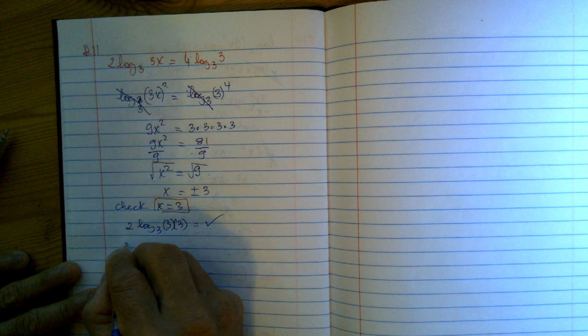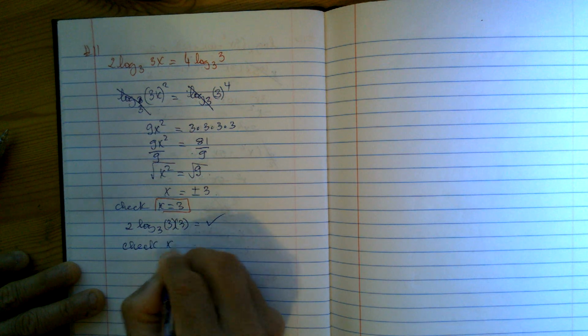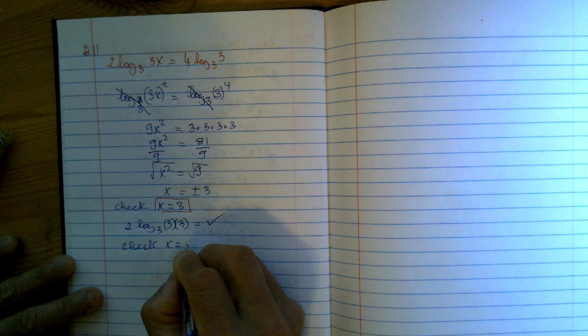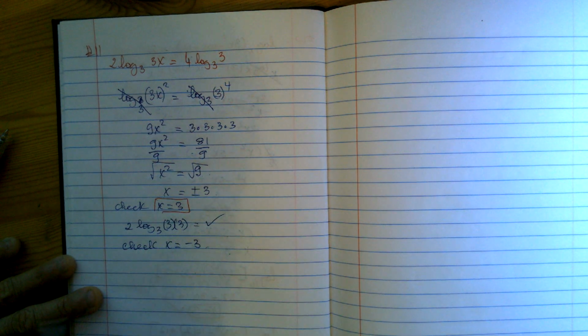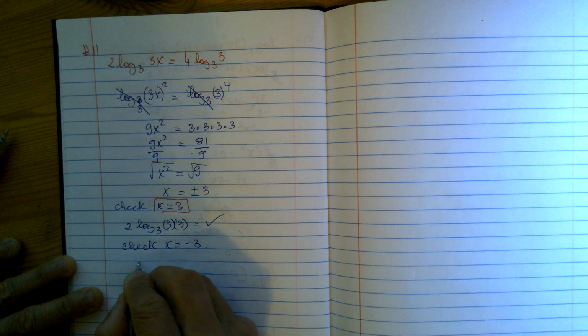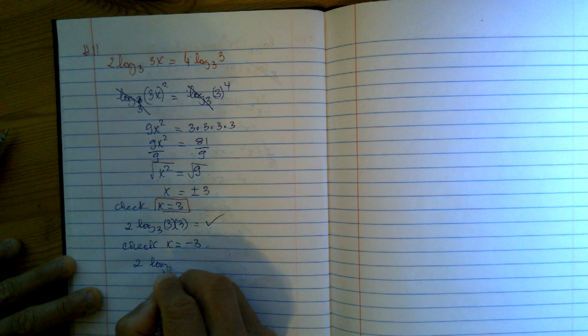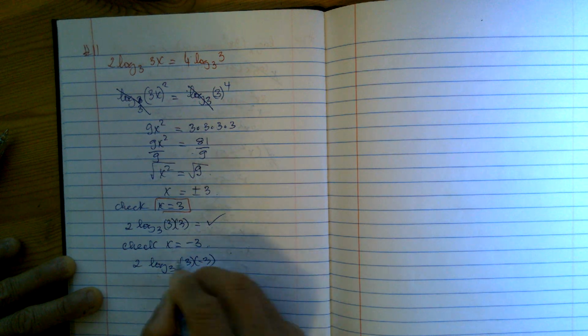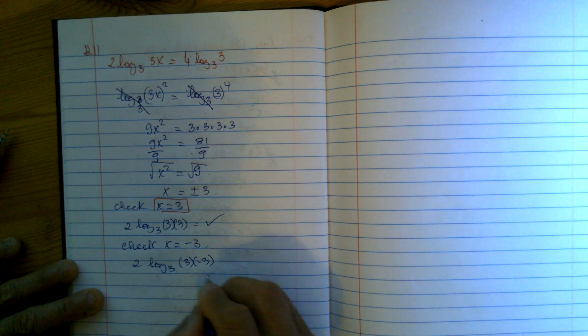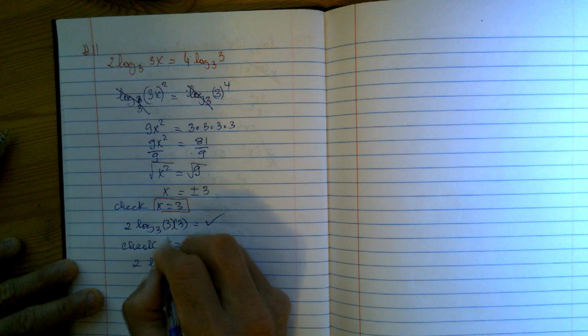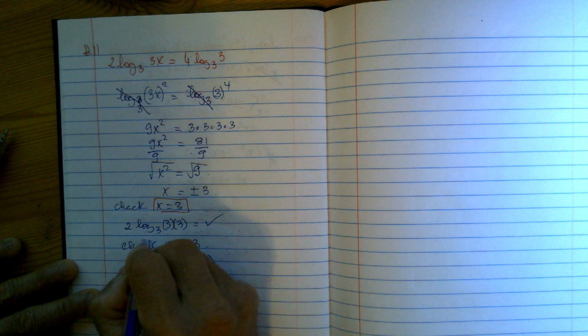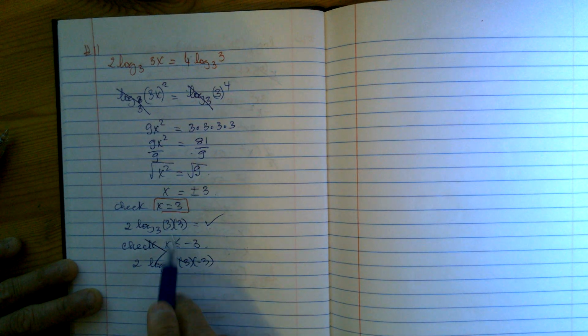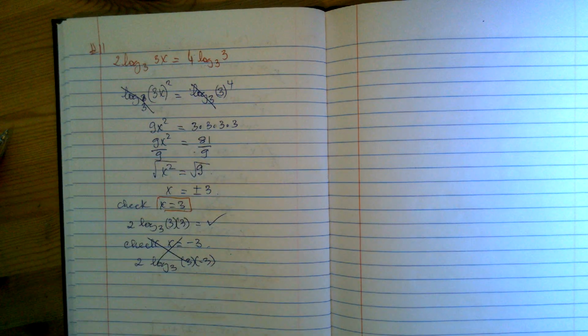Then we need to check when x equals negative 3, and this will not be valid because we see 2 log of 3 times negative 3 will give us a negative number, and this is not valid. So therefore we can cross this answer out. So the final answer is x equal to 3.